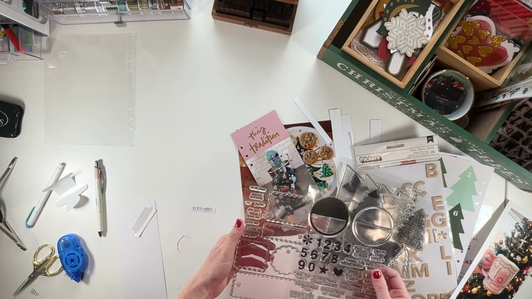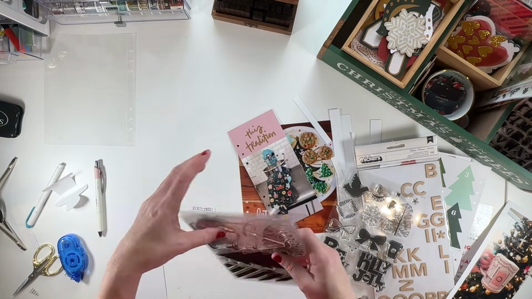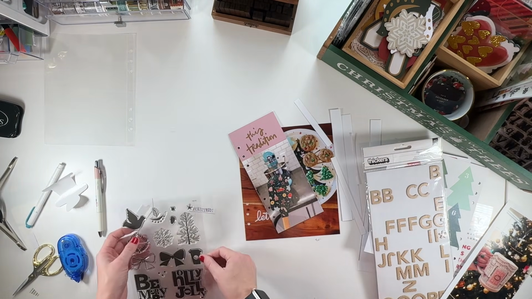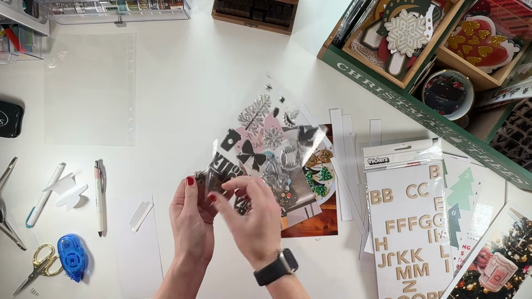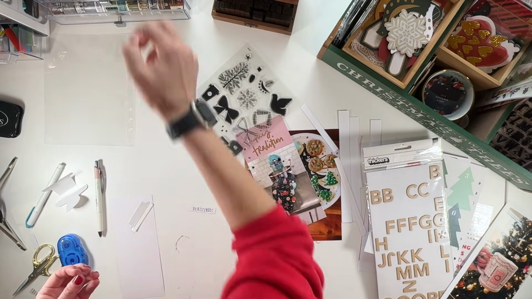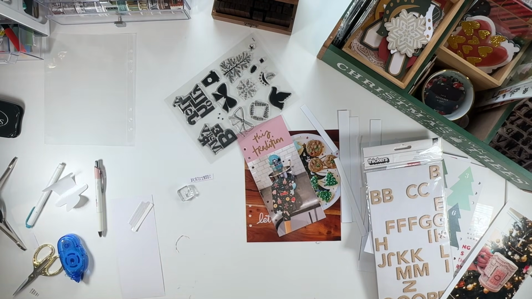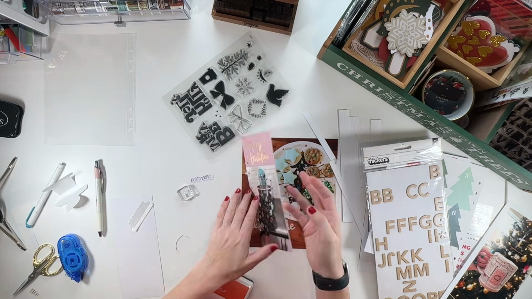I'm looking through my other stamps to see if there's anything I want to use here. I end up selecting a little star to put on there that's in red, which I thought would be just a little bit of a pop of color on this tab. And I think the red that I selected matches the red of that plaid pattern paper.